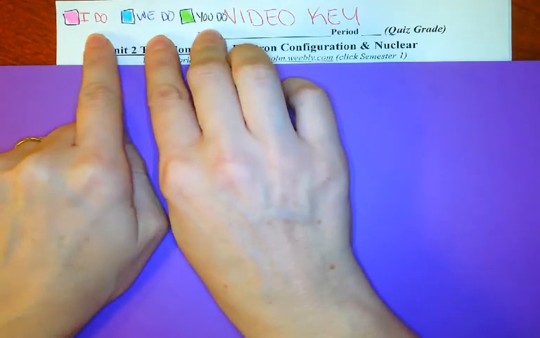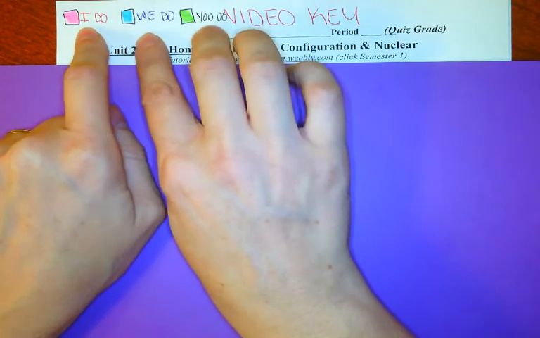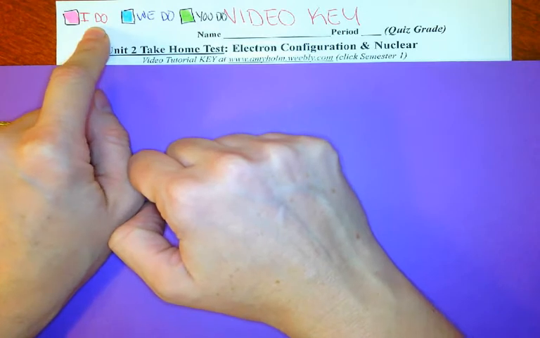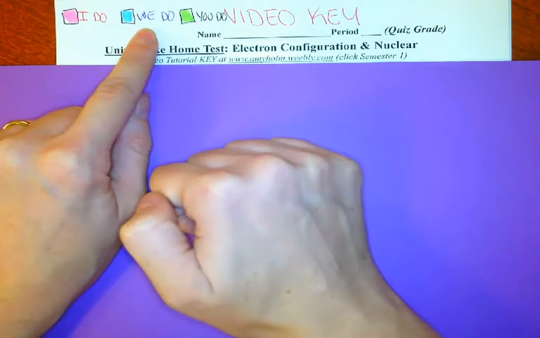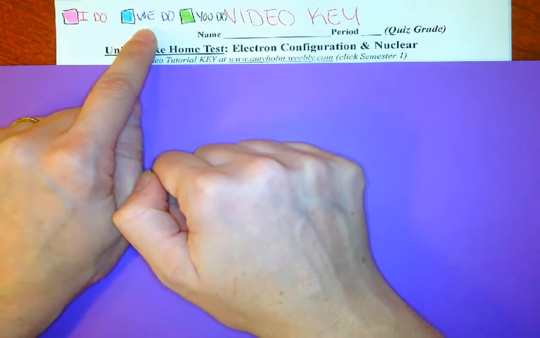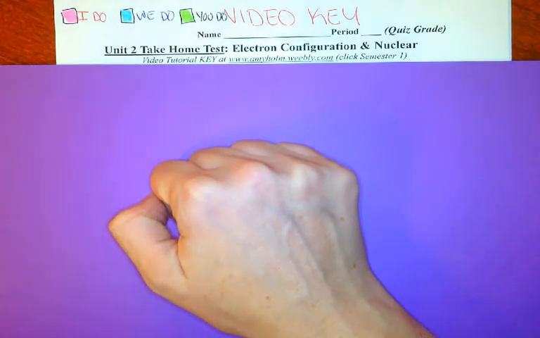Okay, let's get going. Just like we always do with our take-home tests, we've got I do, we do, and you do problems. Anything that's already done in RenPed, you are fine to check your work and change your answers. Anything you see highlighted in blue is something I'm going to work on the video tutorial. Anything that's highlighted in green, I am not going to do on the video tutorial. That's for you to practice at home.